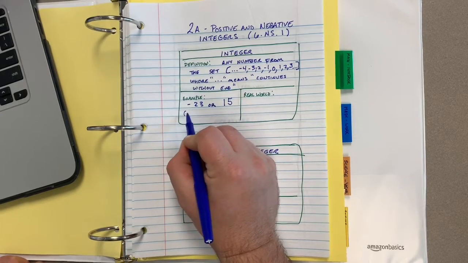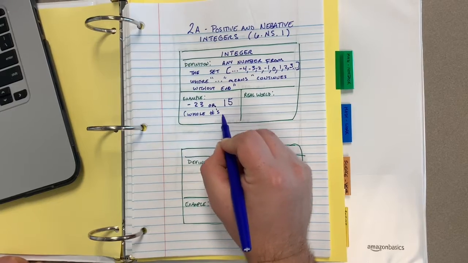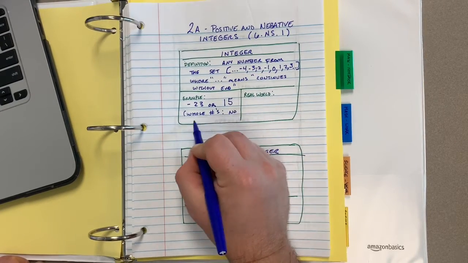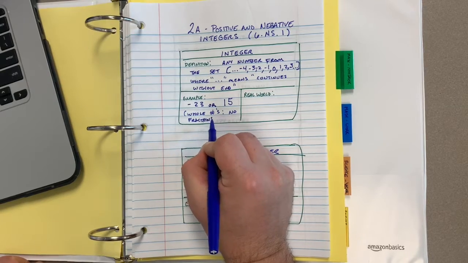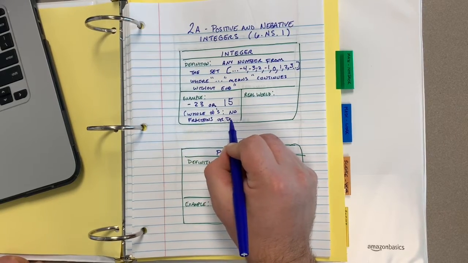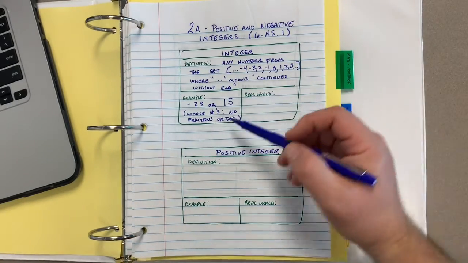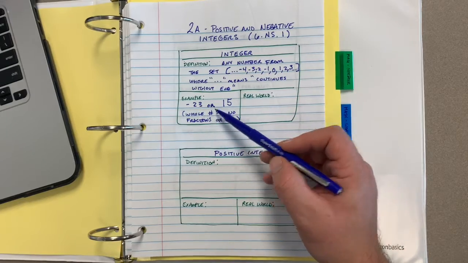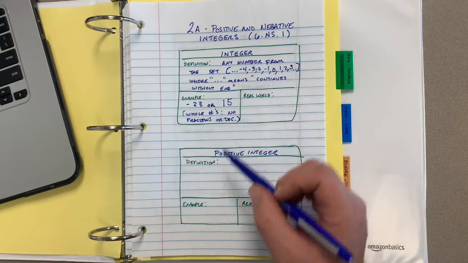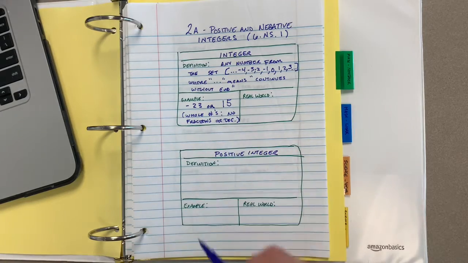These are whole numbers. No fractions or decimals. That's just for me to remember. But so examples of this would be negative anything. So -23 or positive, which we just write as our regular number, the number 15. These are whole numbers, no fractions or decimals.